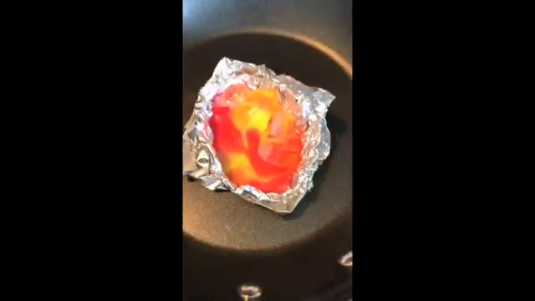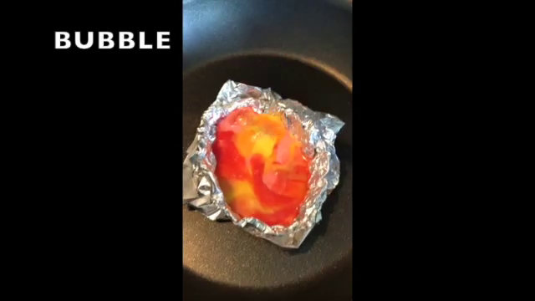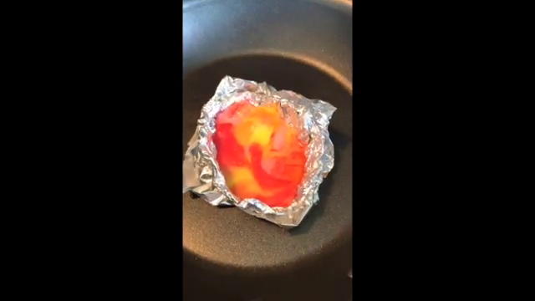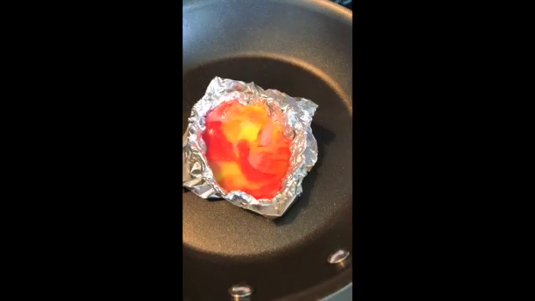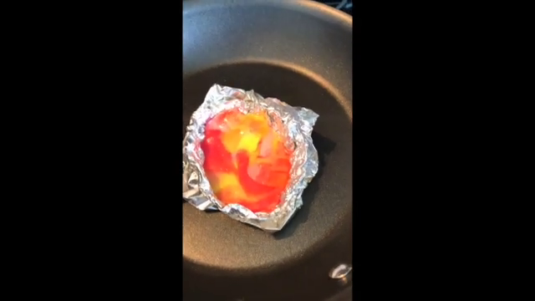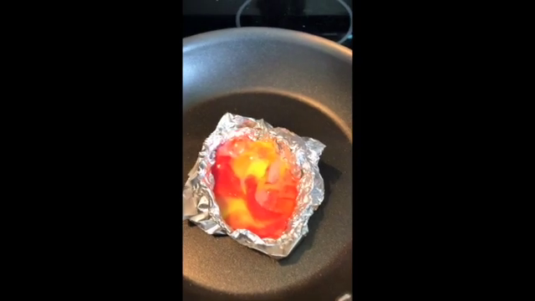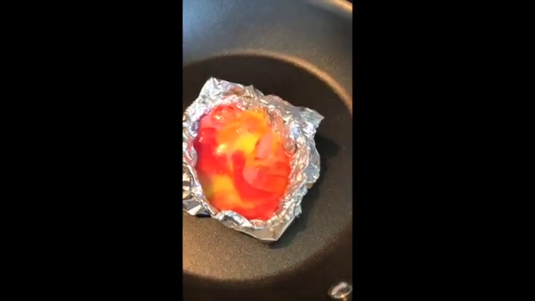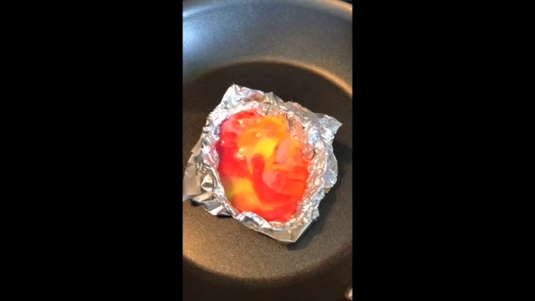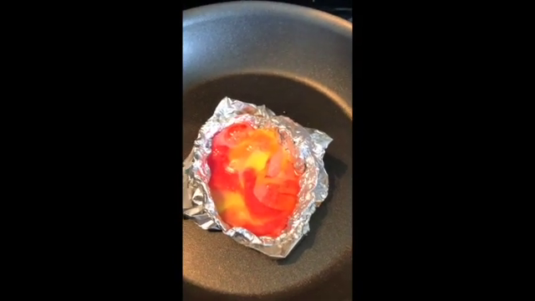So we still got it cooking here. It is still heating up. We can see that there is a bubble forming. So it's getting really, really hot. It was solid, now it's turning liquid. It's not quite melted 100% yet. So we'll give it a little longer to fully melt, to fully turn into our molten rock.